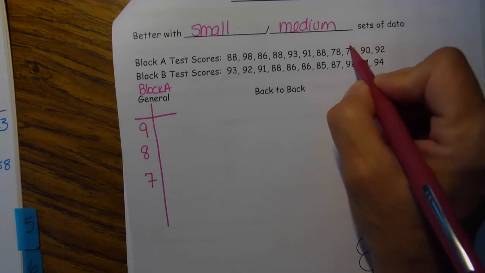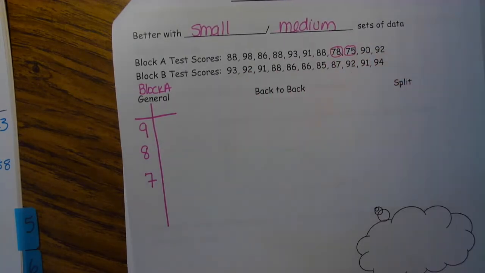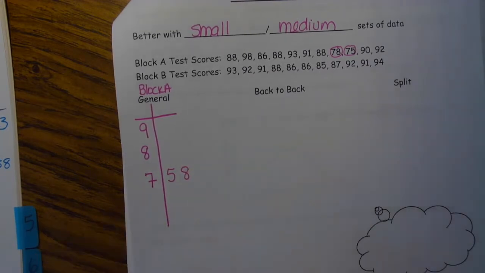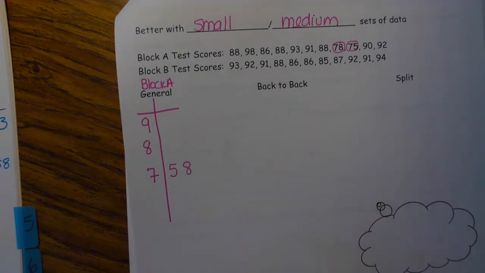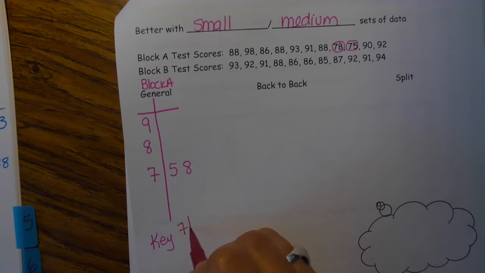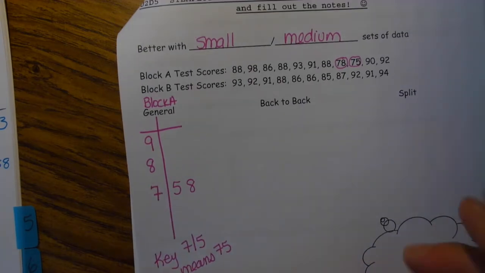Now for me, I might want to circle all my 70s first. So I just have 2. So 5 and 8. So I would read this 75, 78. Now to make sure you can read it, you always include a key. So my key is 7/5 means 75. So you do the same thing with your 8s.